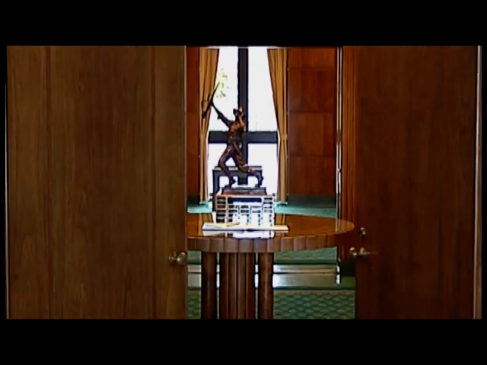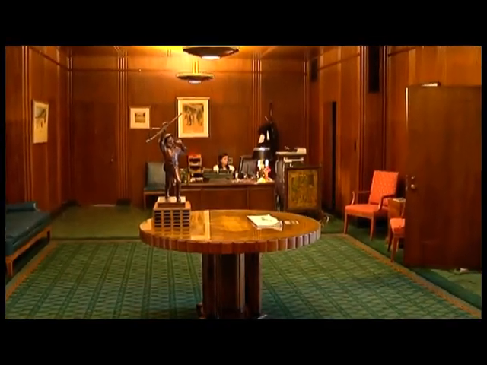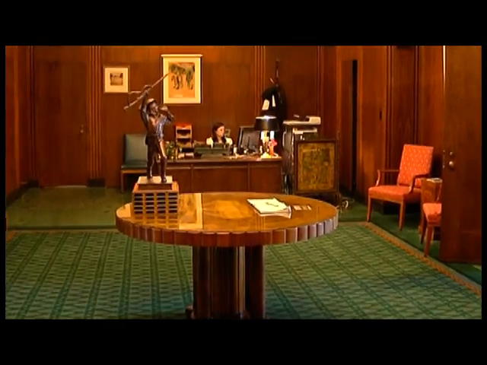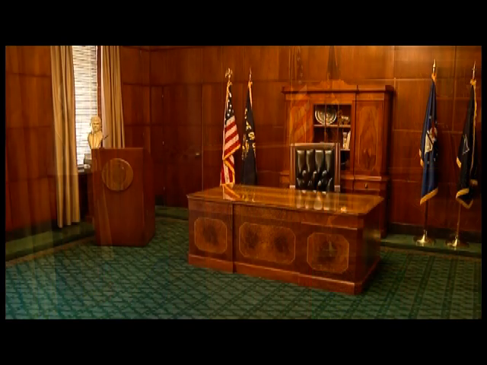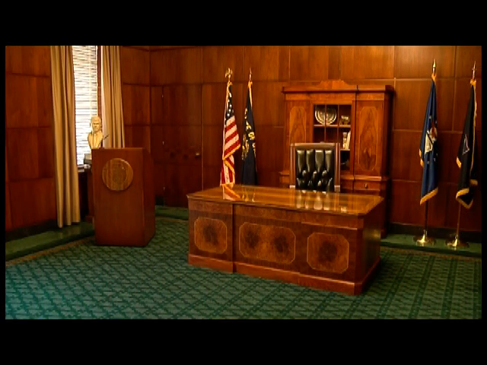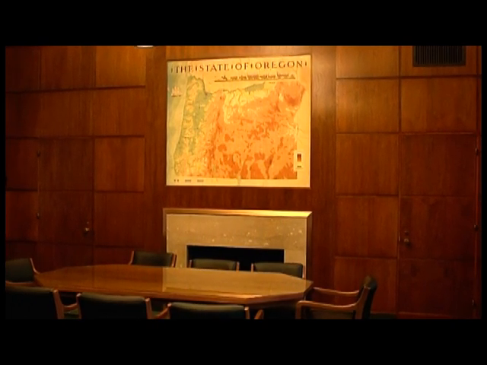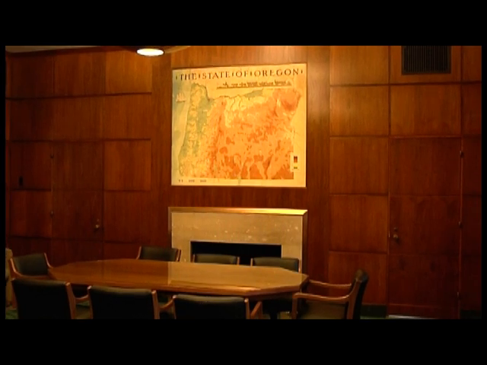The governor's formal or ceremonial office is home to the sitting governor of Oregon. The governor's reception area table was a gift from Francis Keeley, architect of the present Capitol. The ceremonial office is where the governor holds press conferences, bill signings, and other special events. Above the fireplace is a hand-painted map of Oregon, which was painstakingly restored after the fire of 2008.